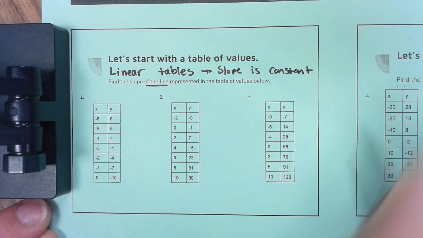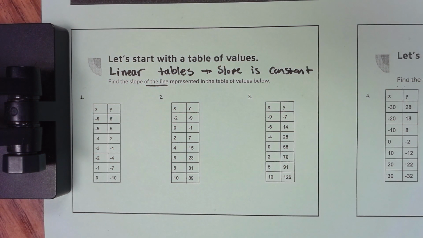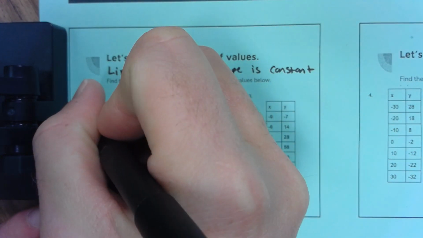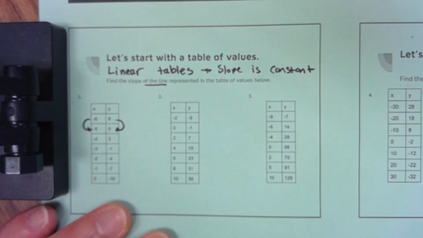And what that means is if we take every change in y and divide it by its change in x, it should give us the same value 100% of the time. Since they're telling us, hey, this table is linear, we don't need to check to see if it's constant. That is already a given. Okay, but in this first one, let's pretend that we didn't see this. We just saw this table on a piece of paper and it said find the slope and prove that it is linear. Well, what we would need to do is figure out a change in y and a change in x. So to go from 8 to 5, I need to subtract 3.